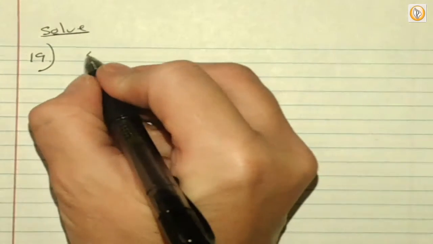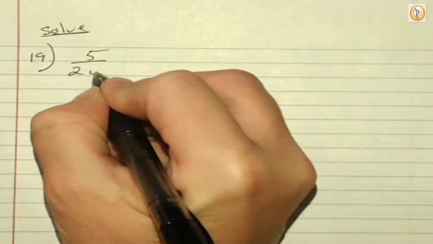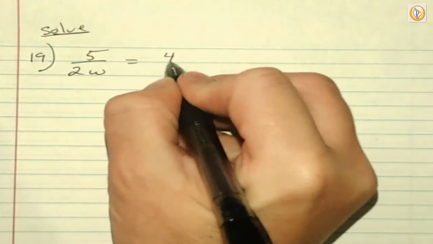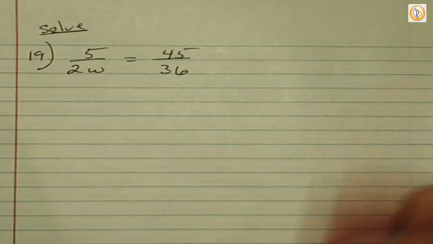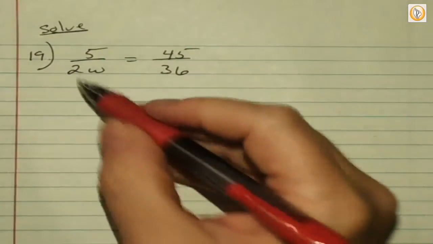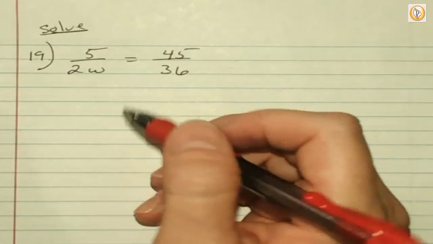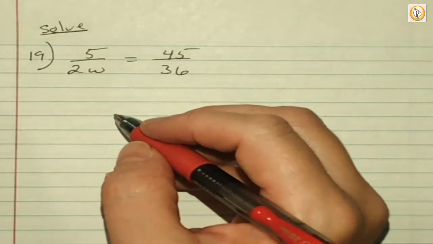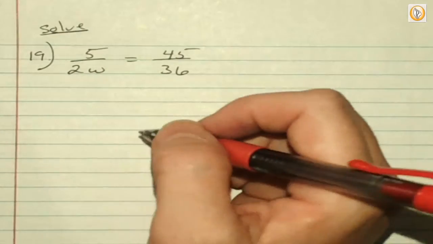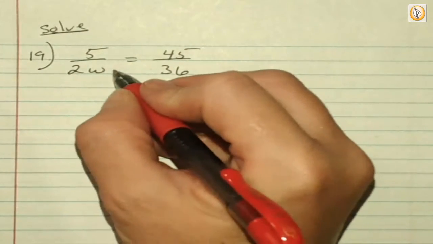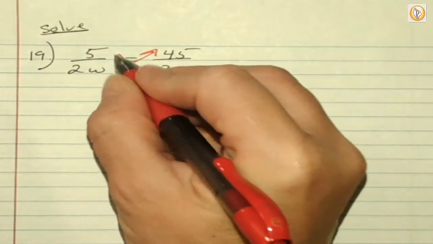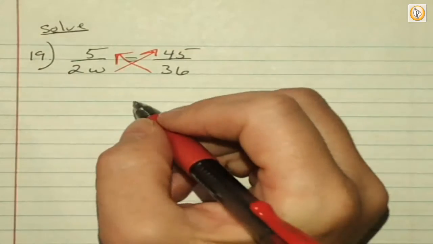So we have 5 over 2w equals 45 over 36. Okay, it's 2 fractions with an equal sign. So Taylor, how do I solve? You can either cross multiply or use another method, but I'm doing cross multiplication. We're going to cross multiply.